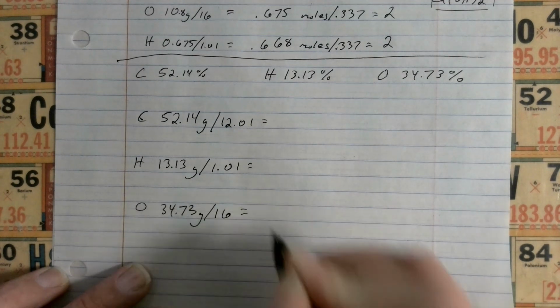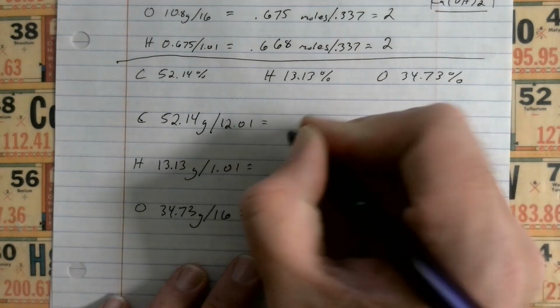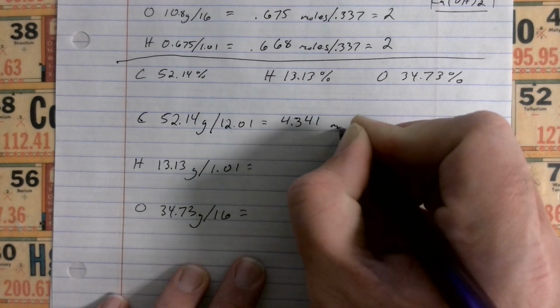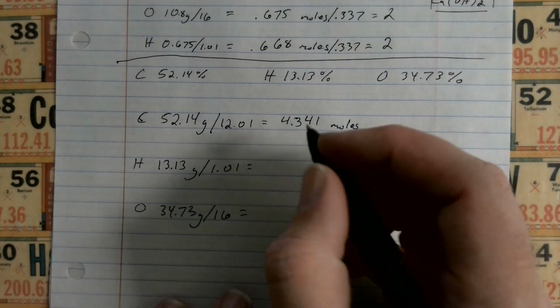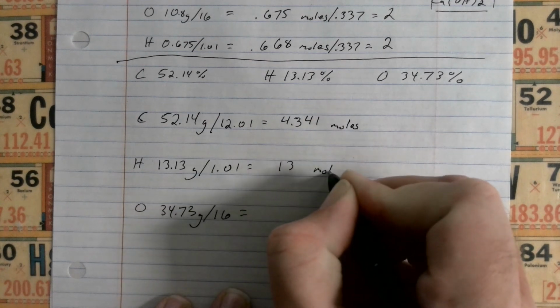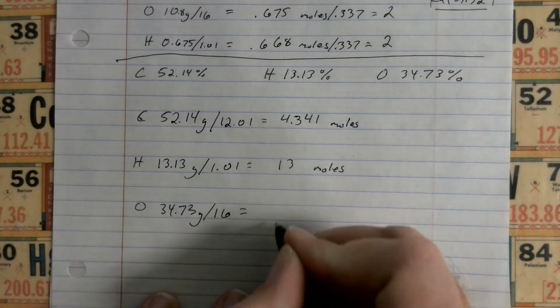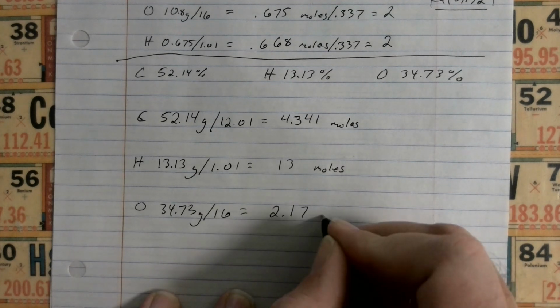So I'll do those, put them into my calculator. 52.14 divided by 12.01 gets me 4.341 moles. 13.13 divided by 1.01, 13 moles. 34.73 divided by 16 gets me 2.17 moles.